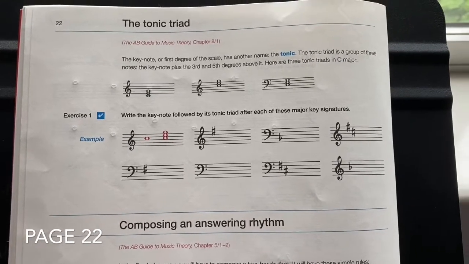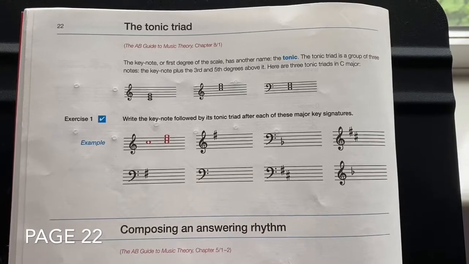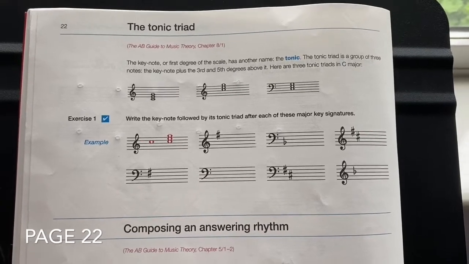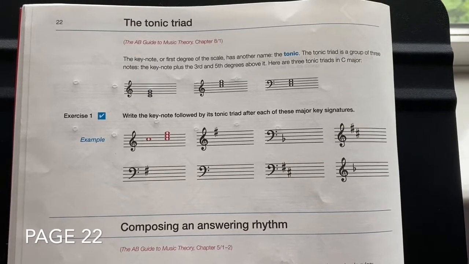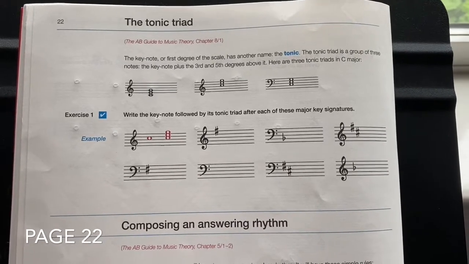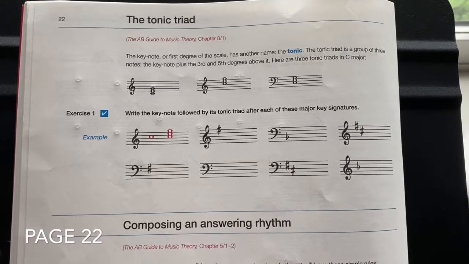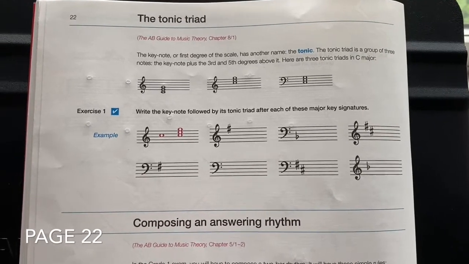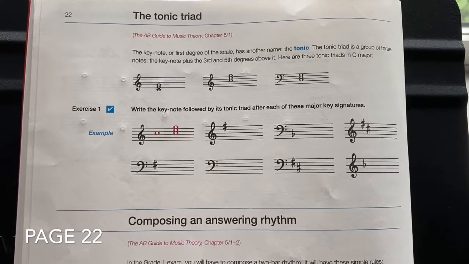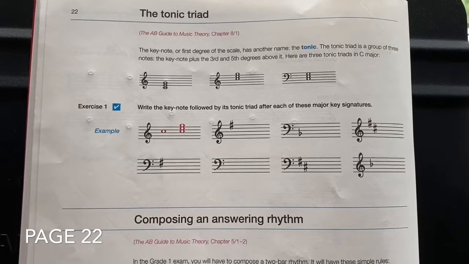So the tonic triad, and it says here, the tonic triad is a group of three notes: the keynote, so that's the first note, plus the third note and the fifth degrees above it. So basically in each scale, a chord comprises the first, third, and fifth notes of the scale, okay? And then it shows you what the three tonic triads in C major look like.